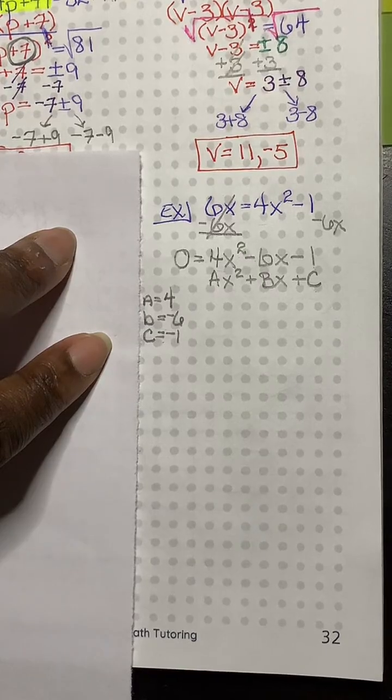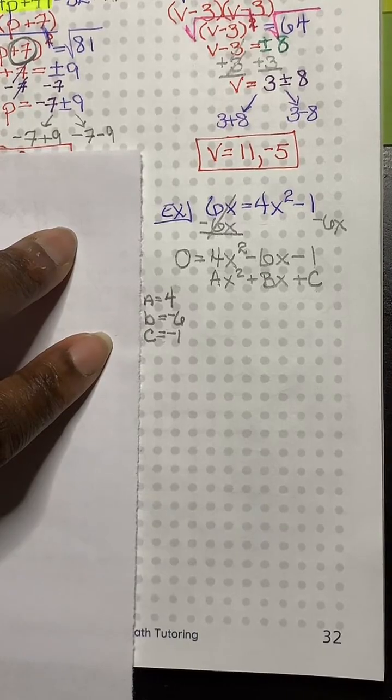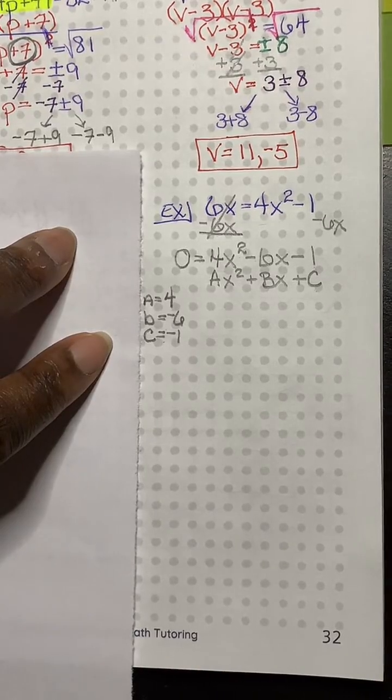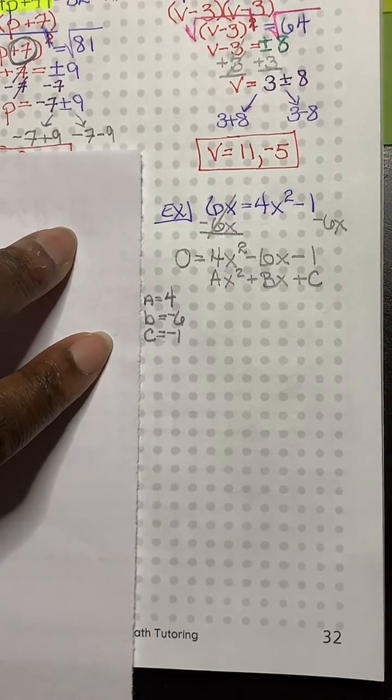Okay, what is happening? Well, we are doing factoring, and I'm not sure if you have seen factoring in 7th grade just yet. If you're in Algebra 1, it's coming. If you're not in Algebra 1, just sit back, relax, and enjoy the ride.